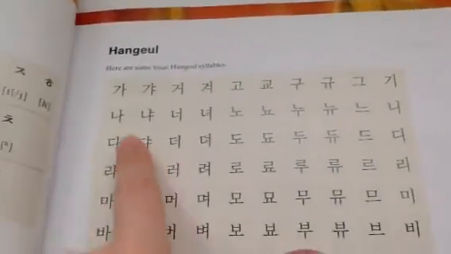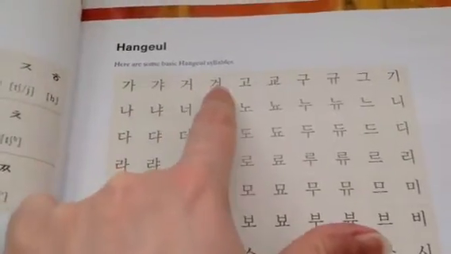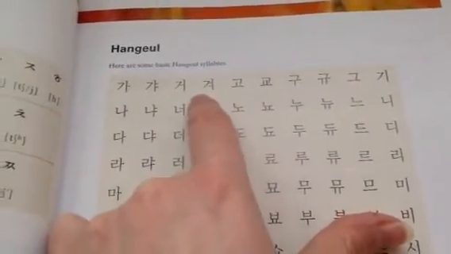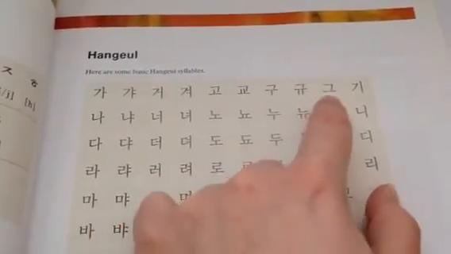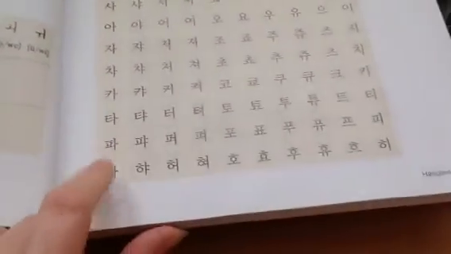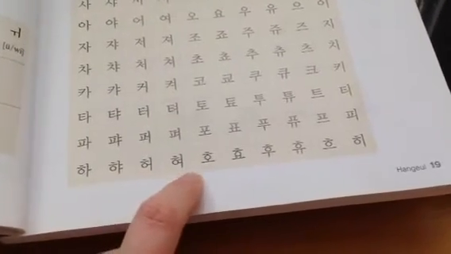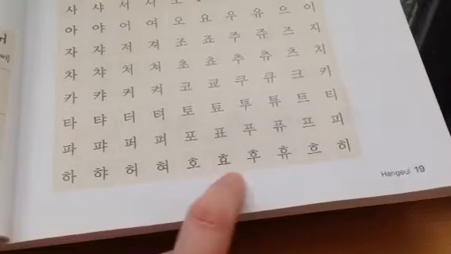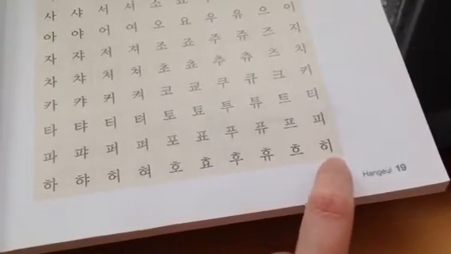You have here ka, kya, ko, kyo, ku, kyu, ki. And you have all syllables right down here. And this one is like ha, hya, ho, hyo, hu, hyu, hi.